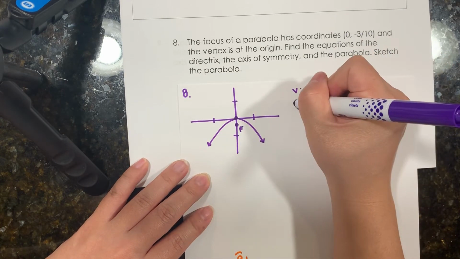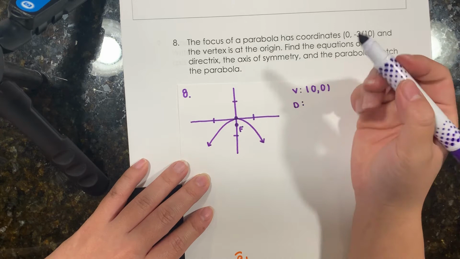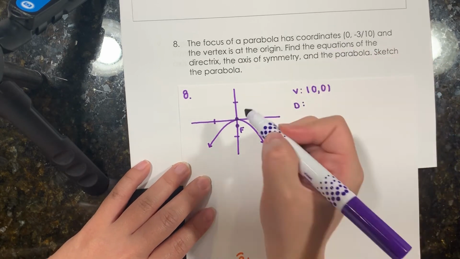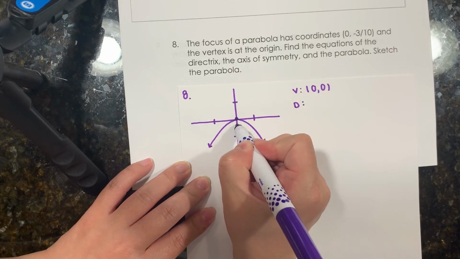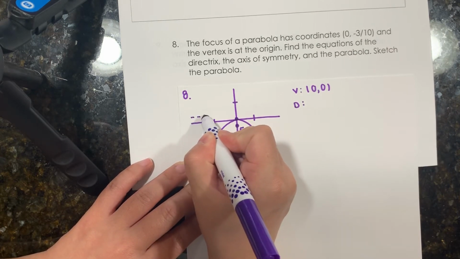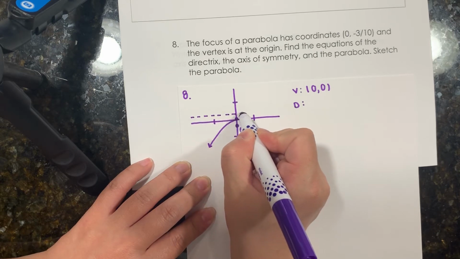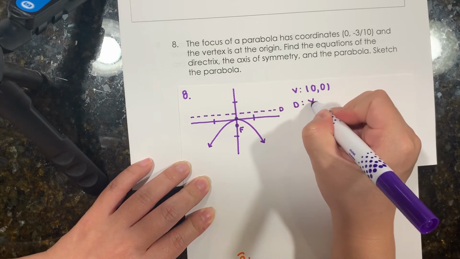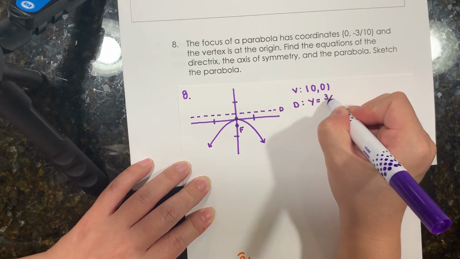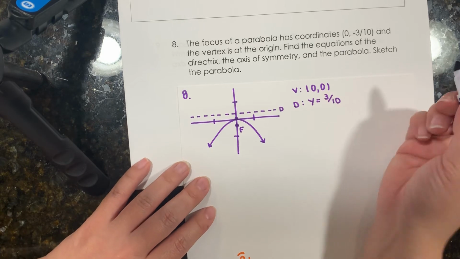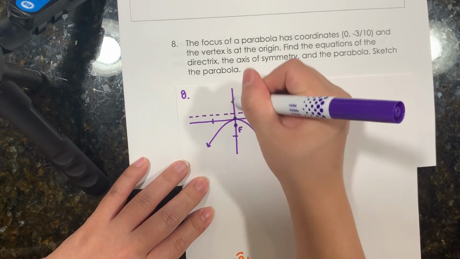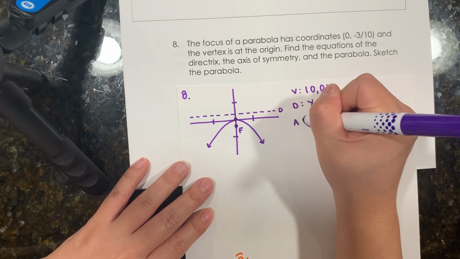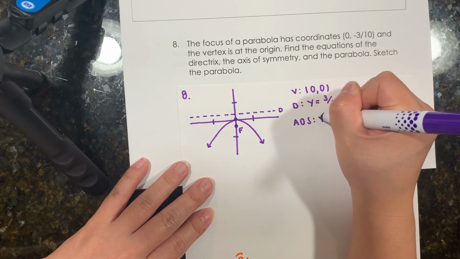My directrix is actually going to be a line that's an equal distance away from the vertex as the focus is from the vertex, which means that if the focus is at negative 3/10, the directrix is going to be a line at positive 3/10. My axis of symmetry, you'll notice, is just at the origin. So my axis of symmetry is going to be at x is equal to 0.